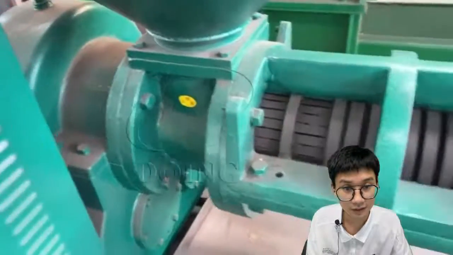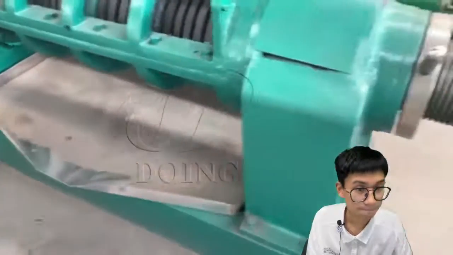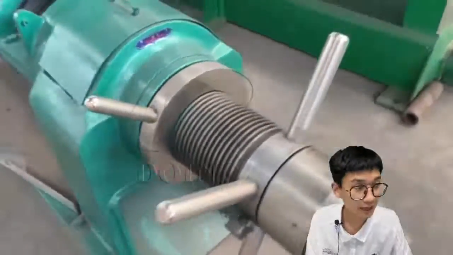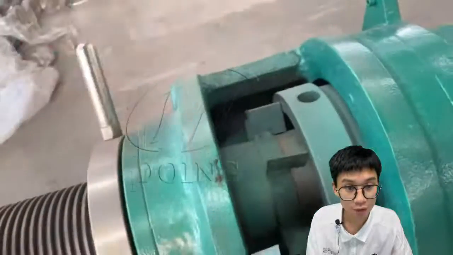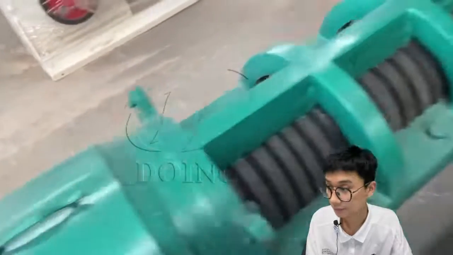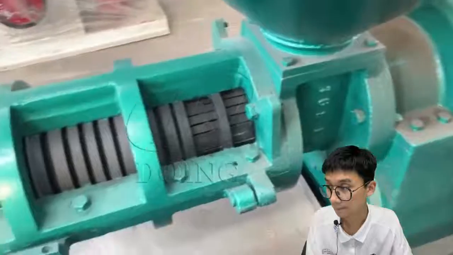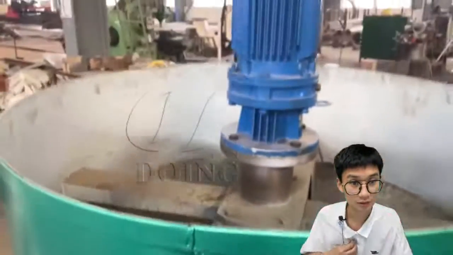And yeah, this is the palm kernel oil presser. We do have different capacities. We can provide you from 1 ton per day to 100, 200, 300 tons per day per single line. And this is the inlet for the palm kernels.